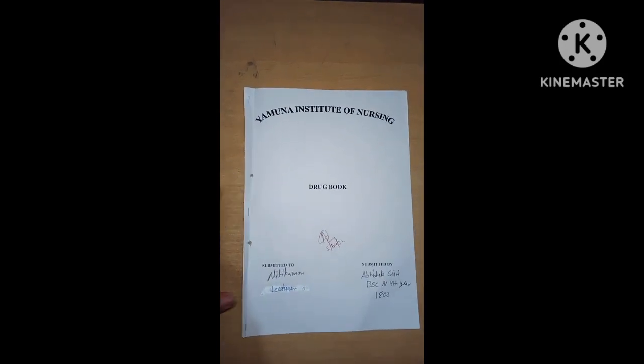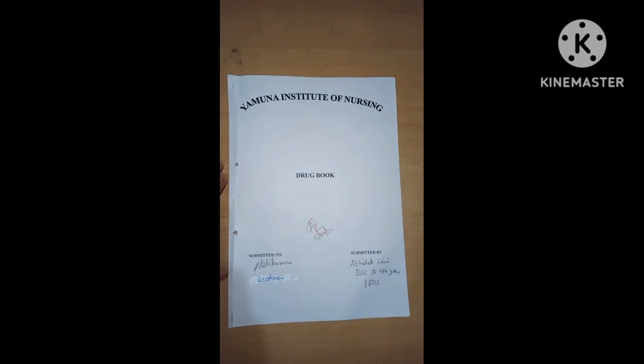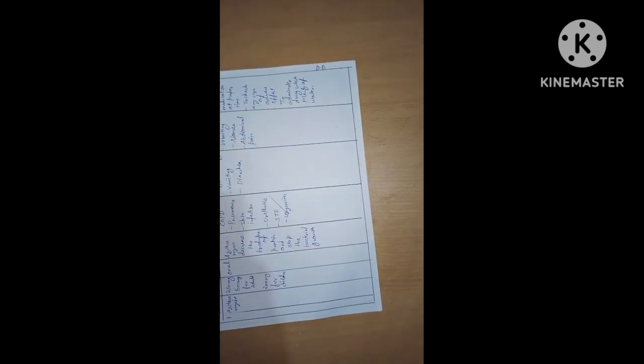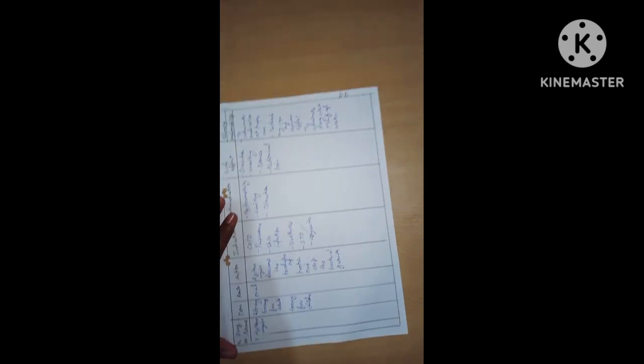Hello everyone. Today we discuss how to make a drug book in any subject, OBG or any other subject. A drug book normally contains 10 generally used drugs. Let's go and see how to make a drug book.